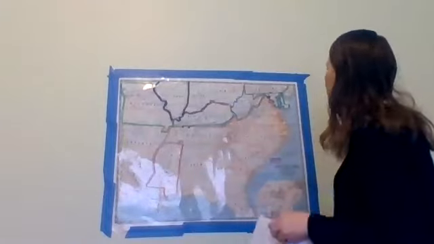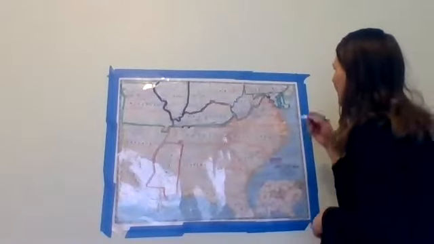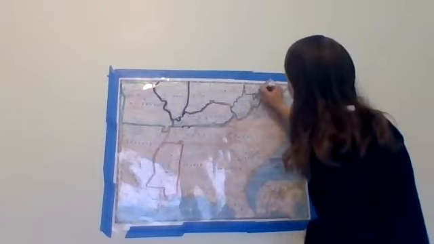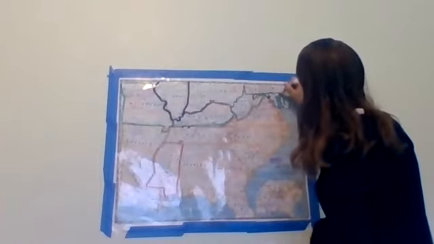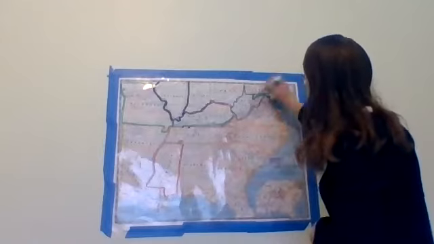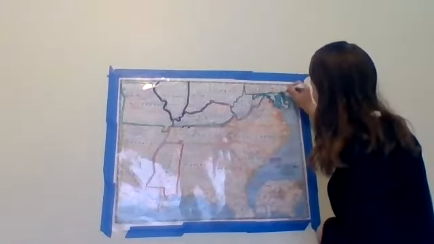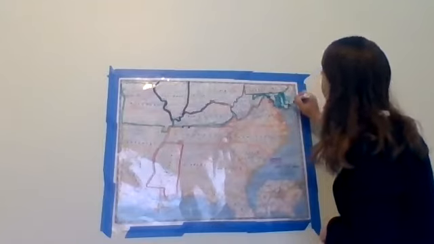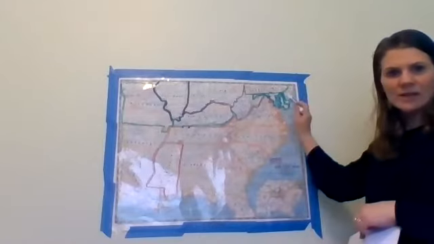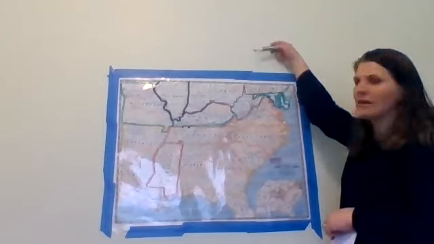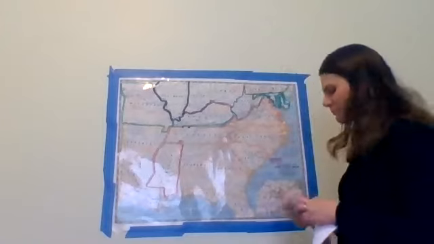We have Maryland and Delaware, which I actually had already outlined in blue from a previous year. Maryland is over here. And then Delaware is here. And actually this is part of Maryland too. Both of these two states that are border states are right on the border of Pennsylvania. And then New York is not on our map.